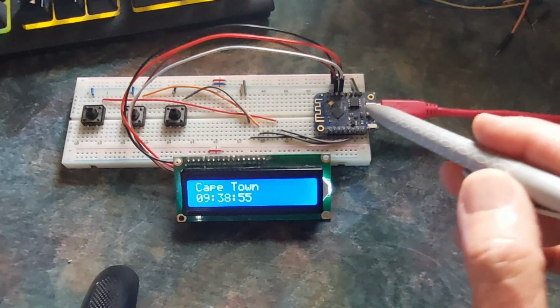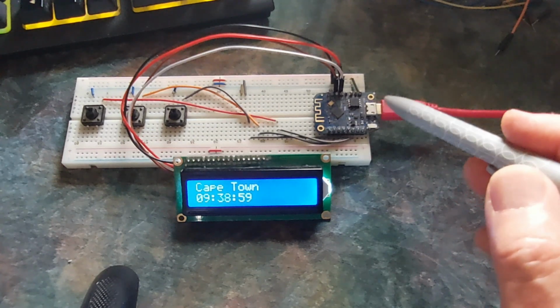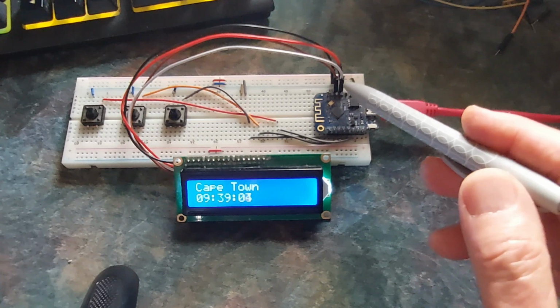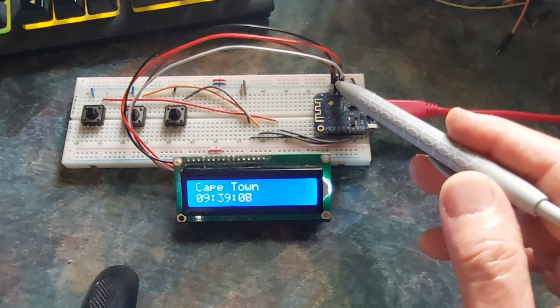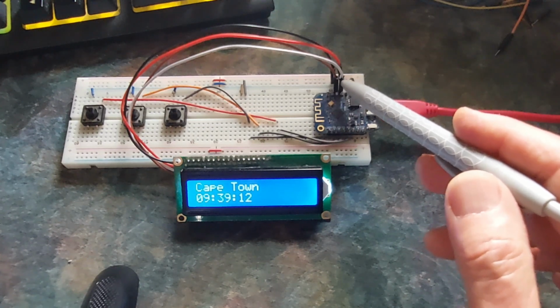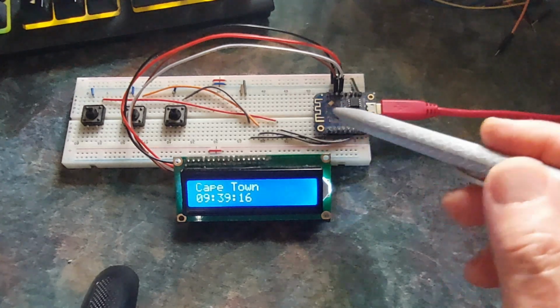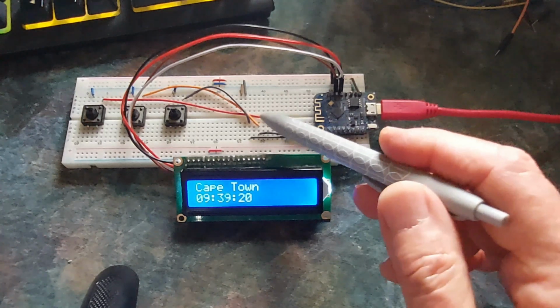It's all run by an ESP8266 Mini Pro D1, and this is the SDA and SCL connection. D1 is SCL and D2 is SDA. And here you have GPIO 5, 6, and 7.